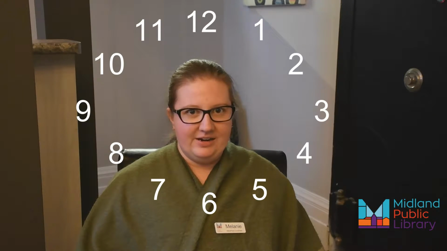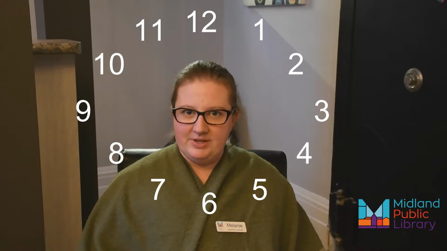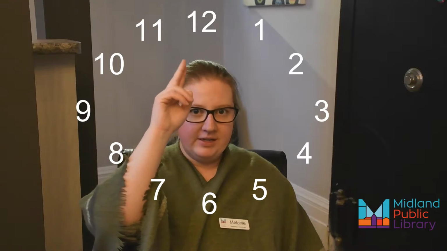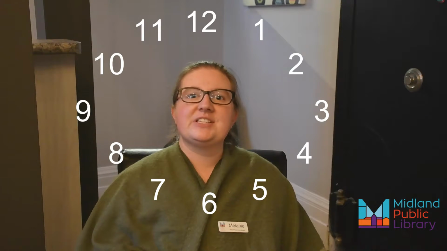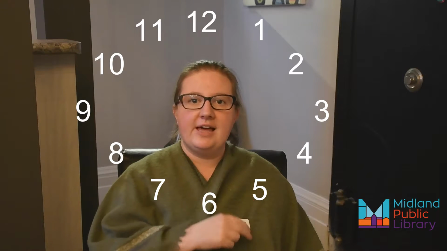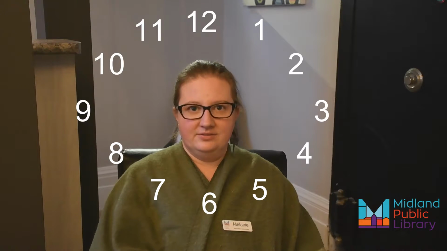For our last trick, you'll notice around me on the screen are the numbers that appear on a clock. I want you to choose one of those numbers, and then, starting up at the 12 and moving clockwise, I want you to spell out the number, using one number for each letter to spell out the number. Ready?